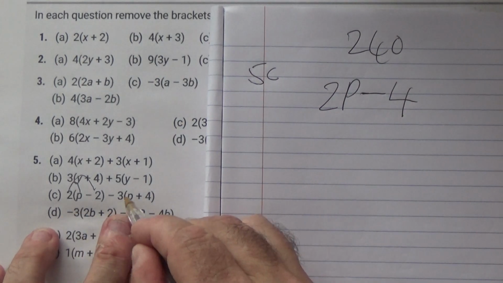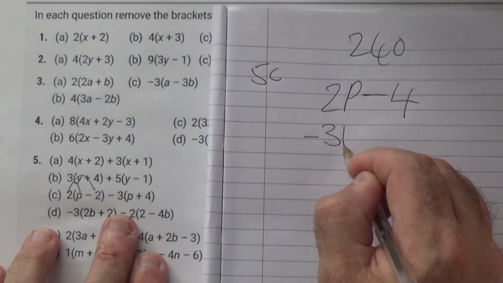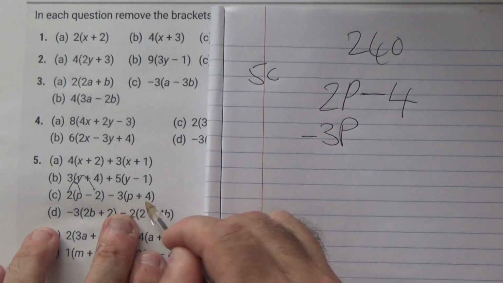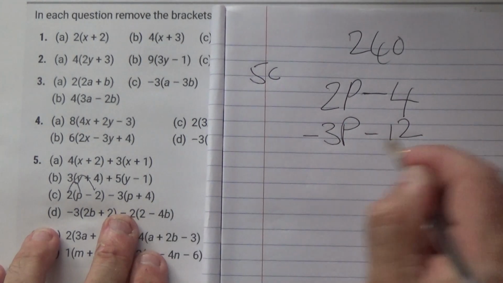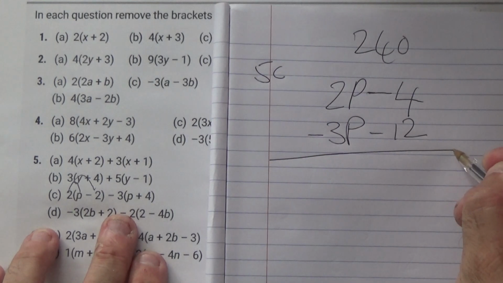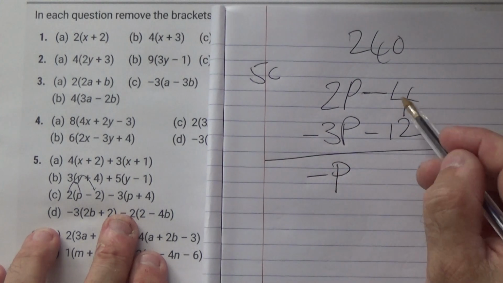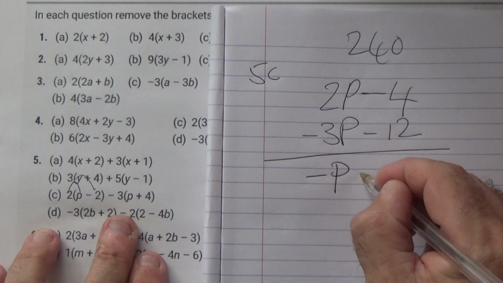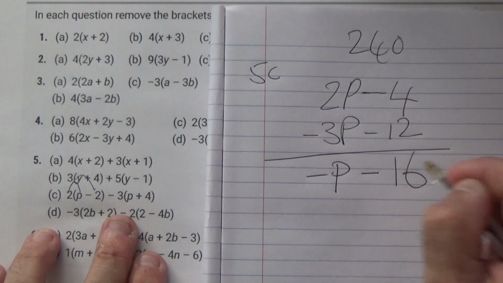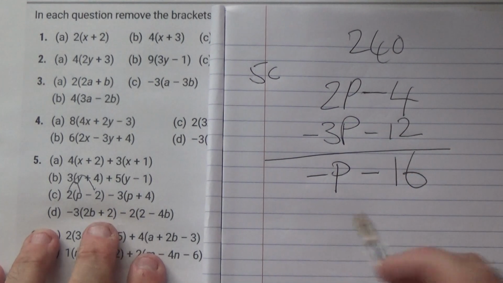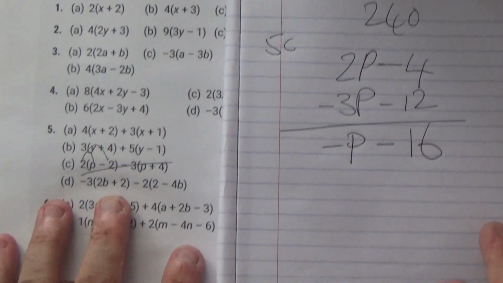Now minus 3 times p is minus 3p, and minus 3 times 4 is minus 12. Now 2p take away 3p is minus p, and minus 4 minus 12, keep the sign and add 16, negative 16. Okay, that's that one done.